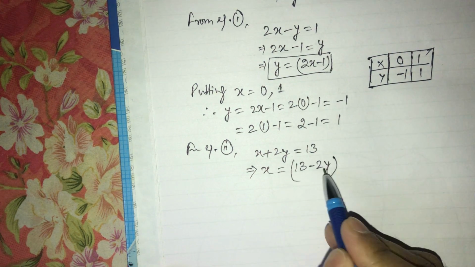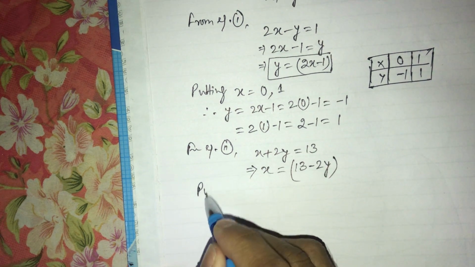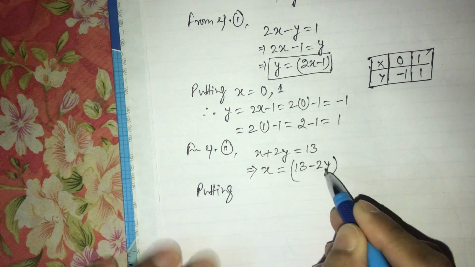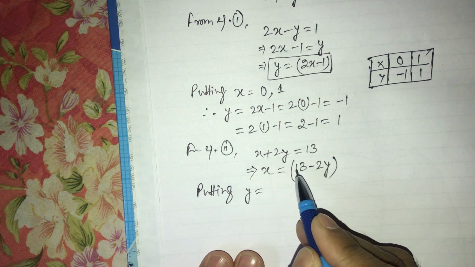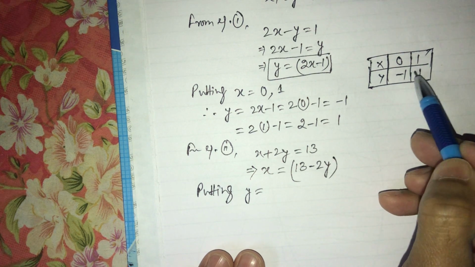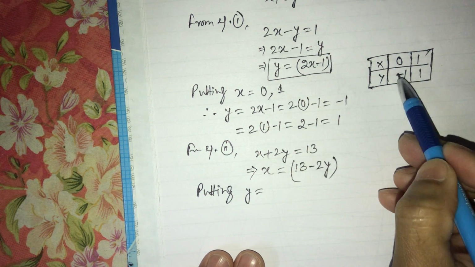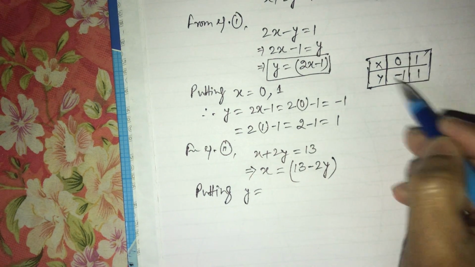Now on the right-hand side I have the y variable, so I need to substitute. I need to assume values of y. I need two values of y. This 13 is a bigger value, so I'll try to reduce it, because if you see the first table, the values are 1, 0 and minus 1, so it's very small. Here also we'll try to get a small value. 13 is quite bigger than these values.